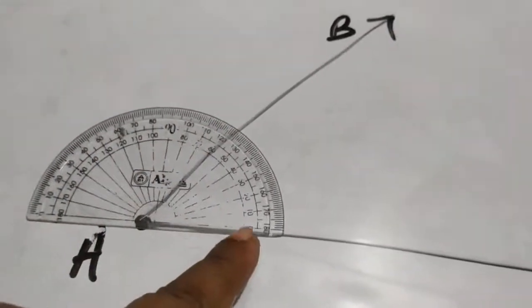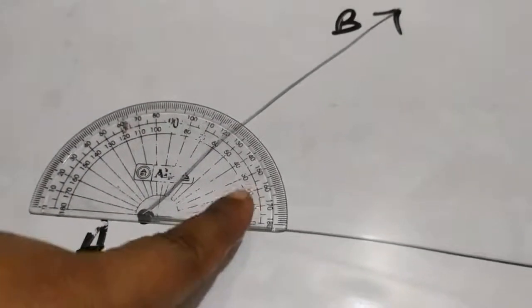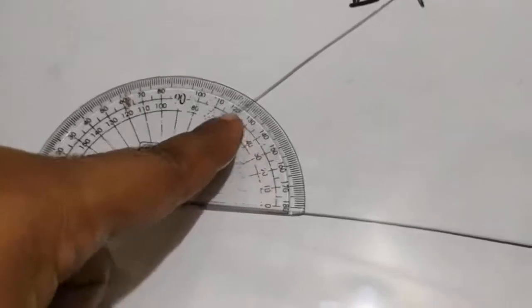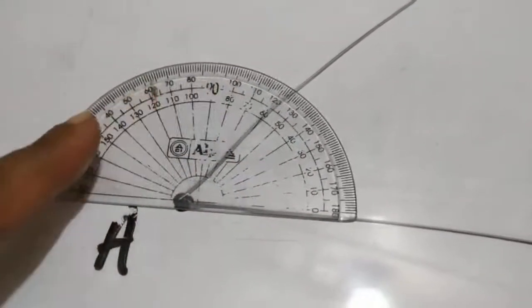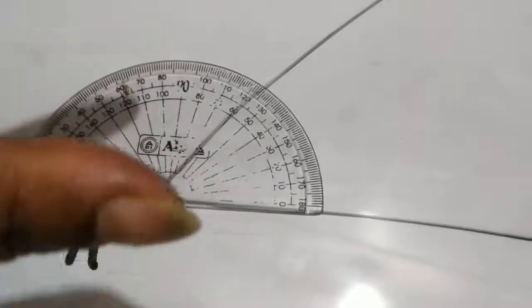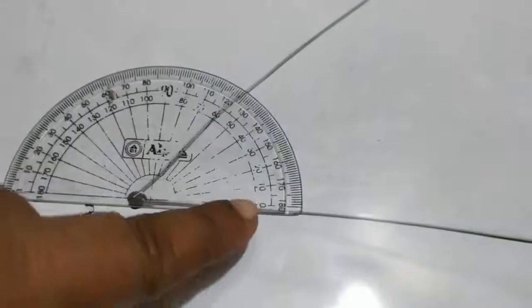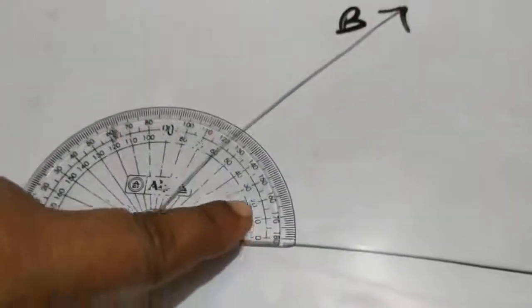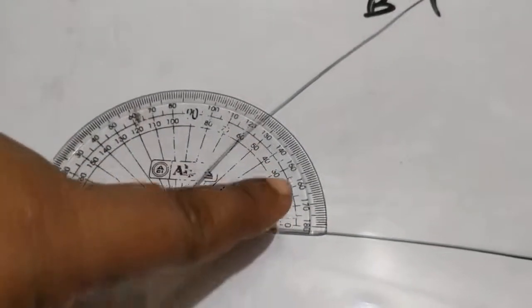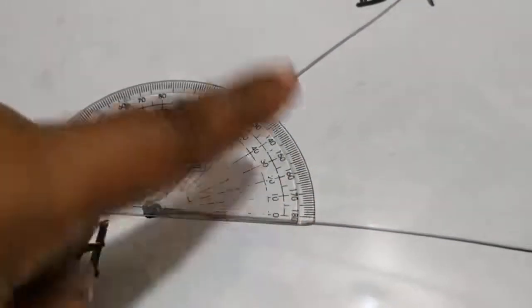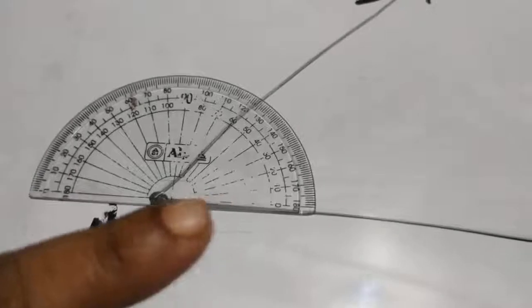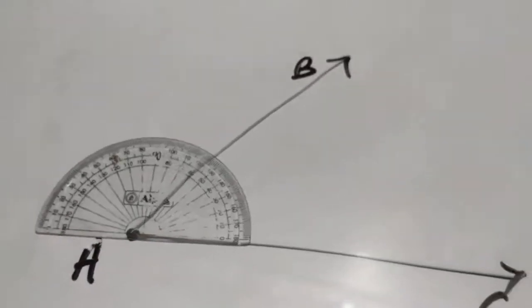See, from 0 on the inner scale: 0, 10, 20, 30, 40, 50, 60, 70, 80, 90, 100. So I will use the inner scale for measuring an angle facing the right side. Understood, children? You have to remember this.